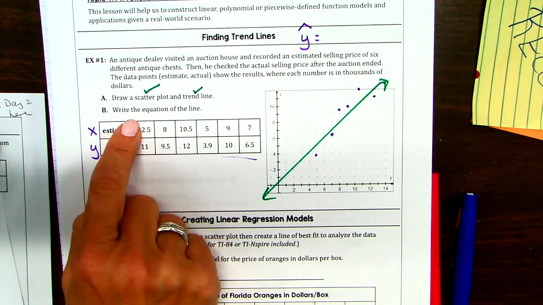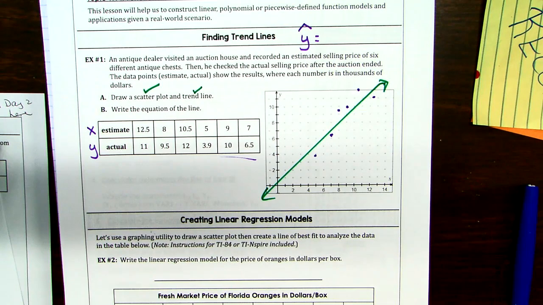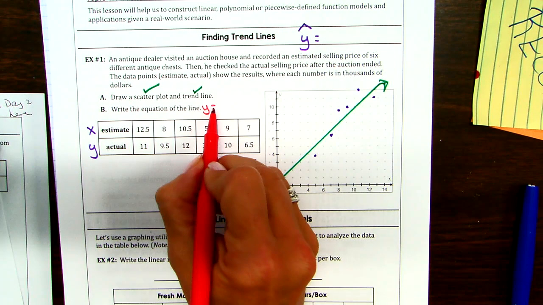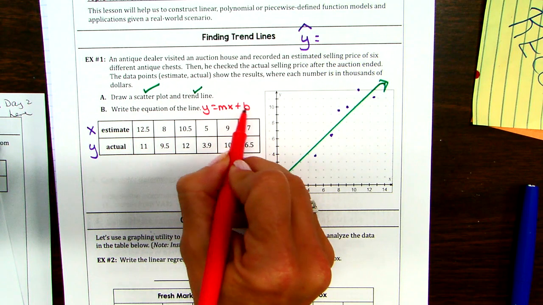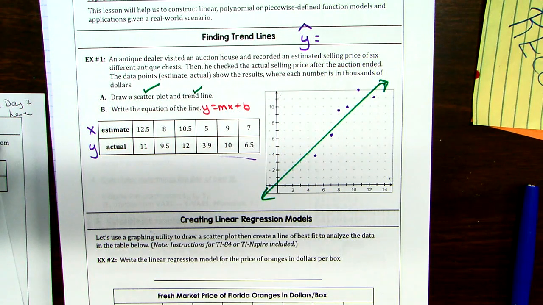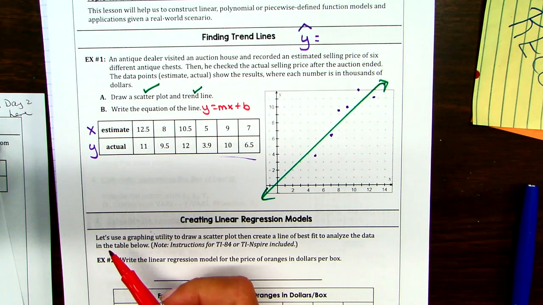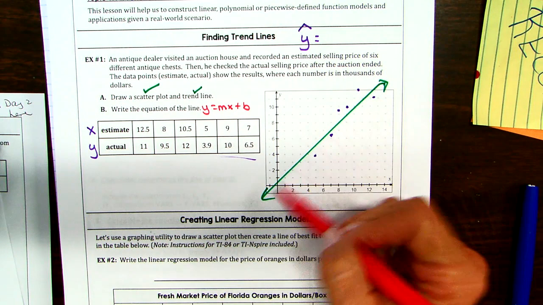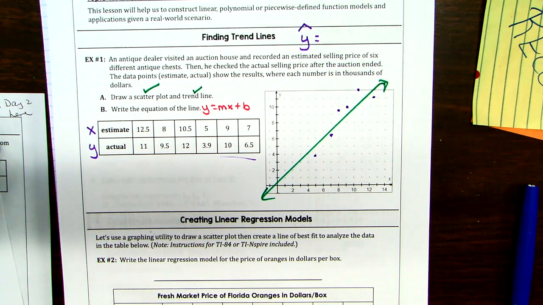What we're going to do next is write an equation of the line. The equation of the line would be in slope-intercept form, so we need a slope and a y-intercept. To find the slope, we're going to pick 2 points on our graph. Everybody has a different graph. It would be really strange even if we had the same 2 points.